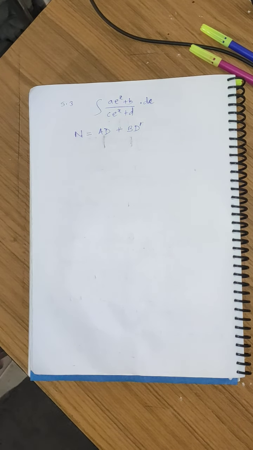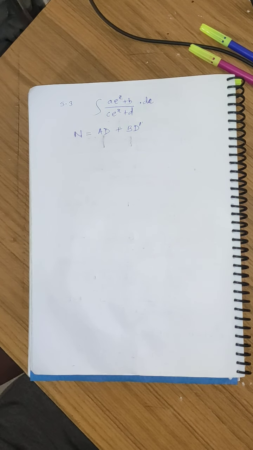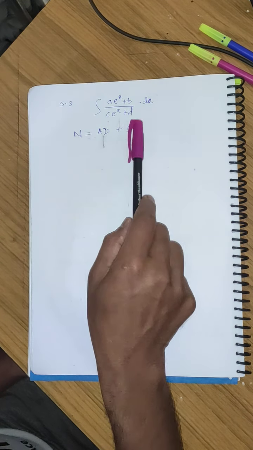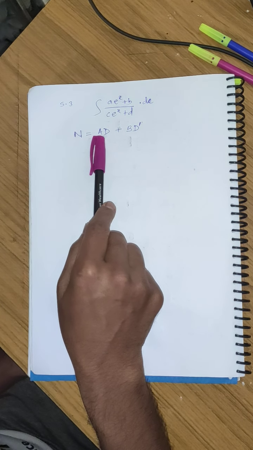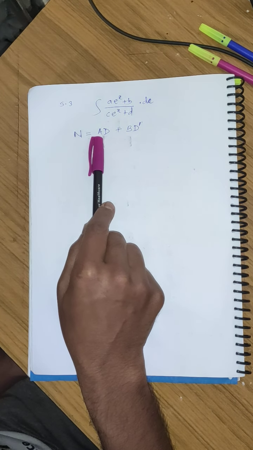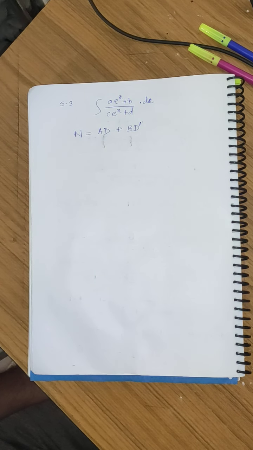What we have to do basically is to adjust this numerator in the form of the denominator. So directly jump to the question, which is a solved example, and then we'll solve the unsolved ones.